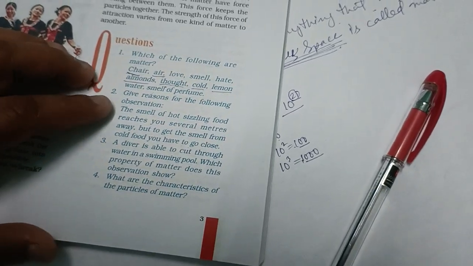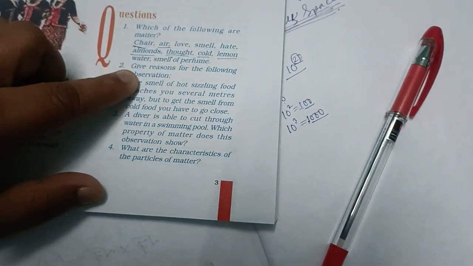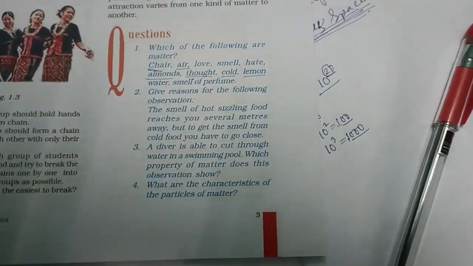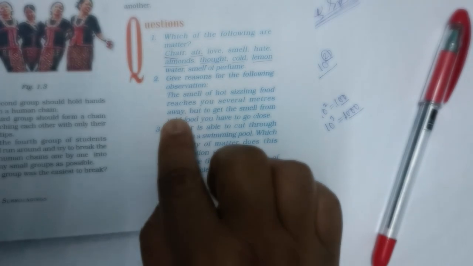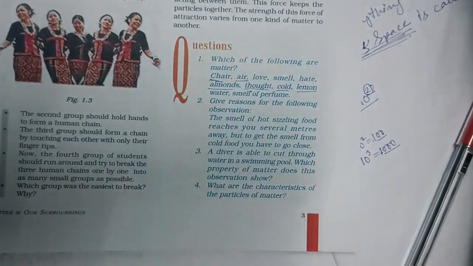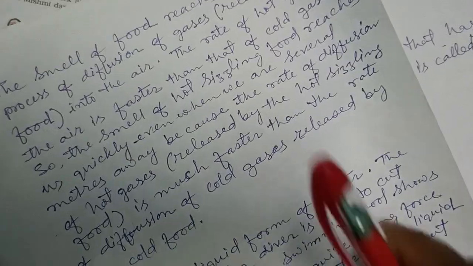Now again, question number 2: give reasons for the following observations, clear? That one we'll discuss a little. The smell of hot sizzling food reaches you several meters away, but to get the smell from cold food you have to go too close. Now give reasons. I've written it here, and as I go through it you'll be able to understand, clear?